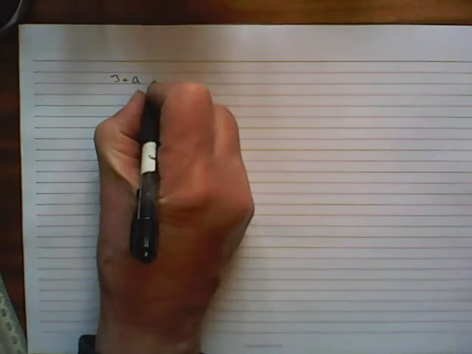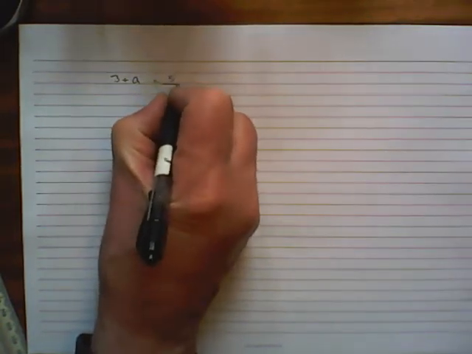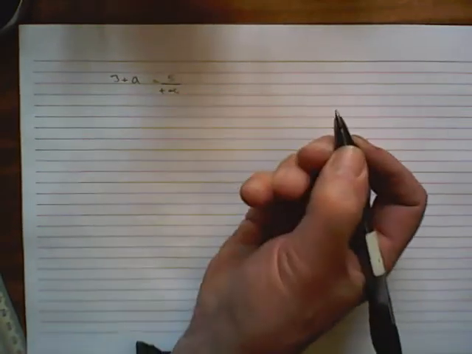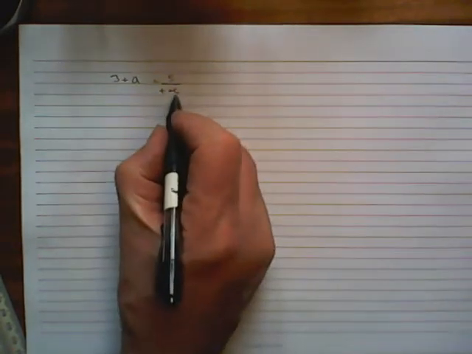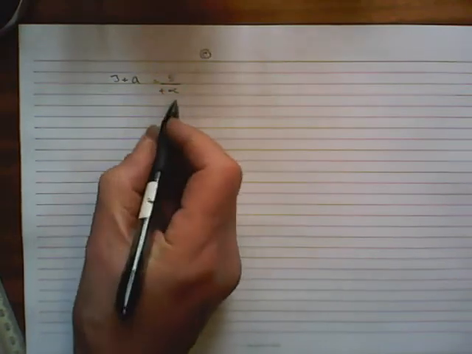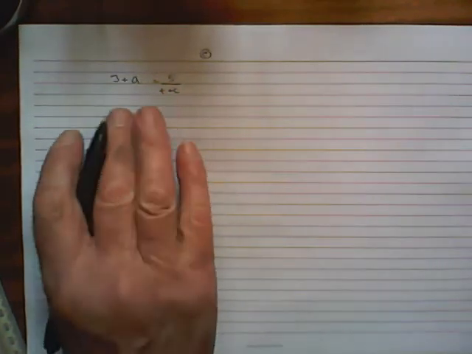Greetings. Today I want to do some more rearranging or transposition of formulas involving fractions. Let's say we had 3 plus a equals 5 divided by t plus c. Okay, and we want to make this c the subject. So we want to get the c over this side and all the rest of the formula over the other side.